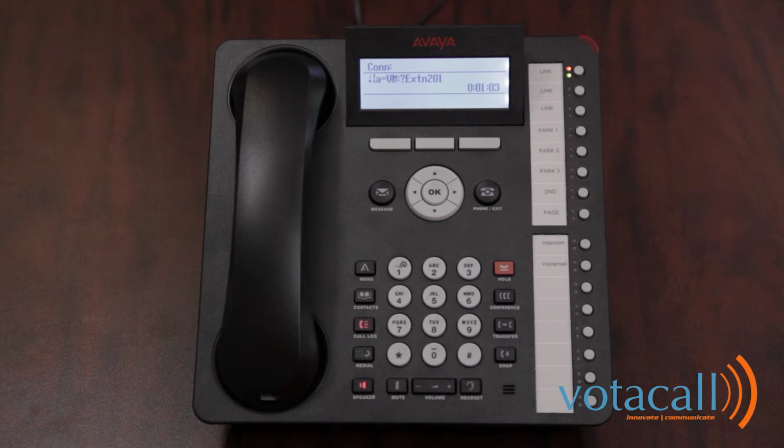Demo phone. No new messages. To record messages, press 1. To get messages, press 2. To administer personal greetings, press 3.